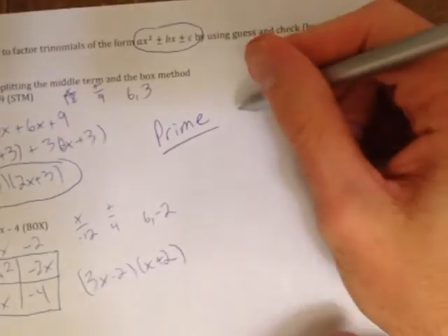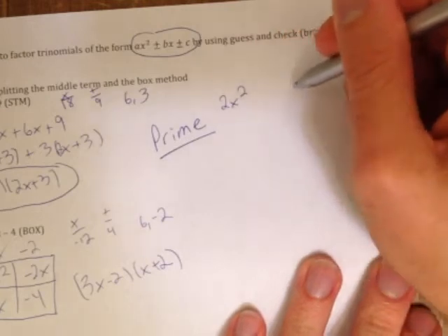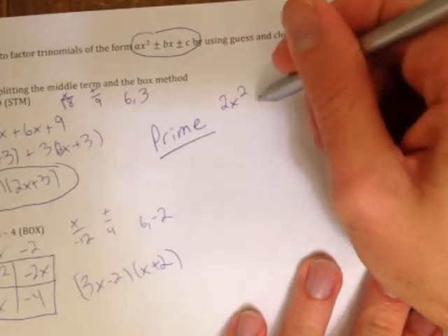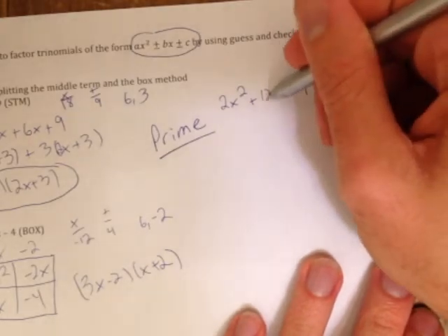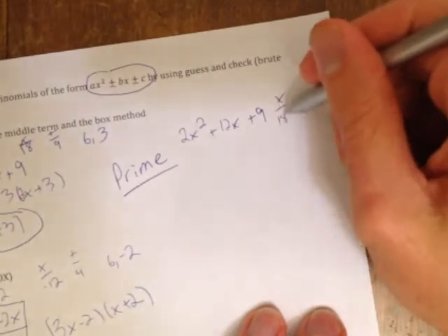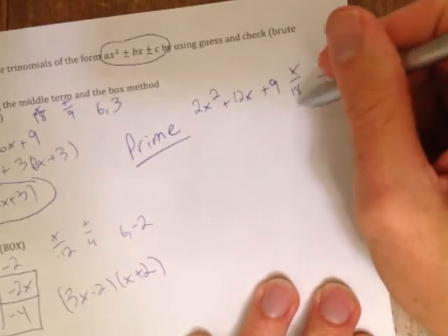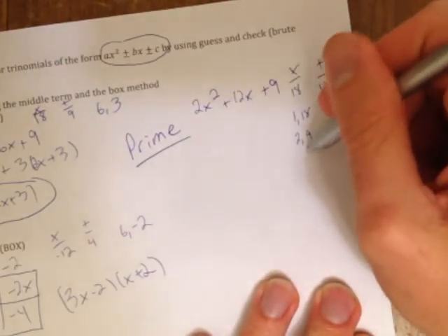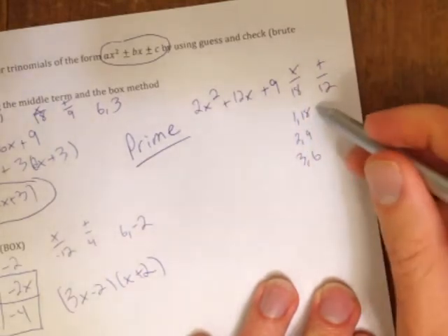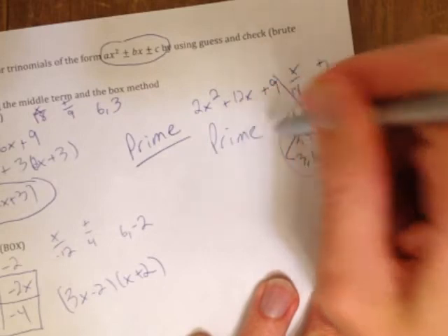So for example, let me quickly show you an example of one that would be prime. 2x squared, I'm going to stick a plus 9 at the end, plus, let's go with 12x in the middle. This one's definitely going to be prime. We're going to look for numbers that multiply to 18 and add to 12. Since I'm not thinking of any right off the bat, I'm going to list out all my factors of 18. 1 and 18, 2 and 9, 3 and 6. Since none of these numbers also add to 12, this polynomial is prime.